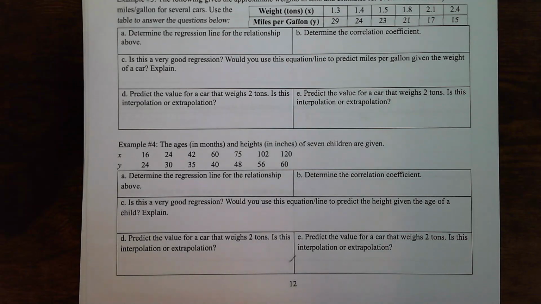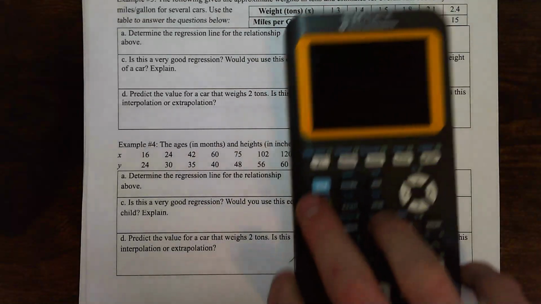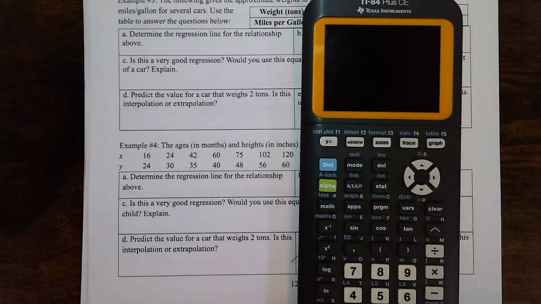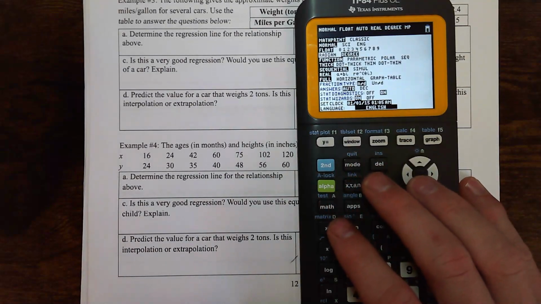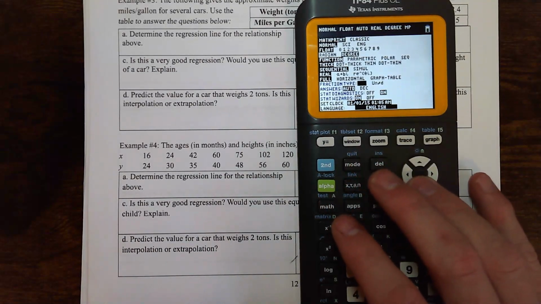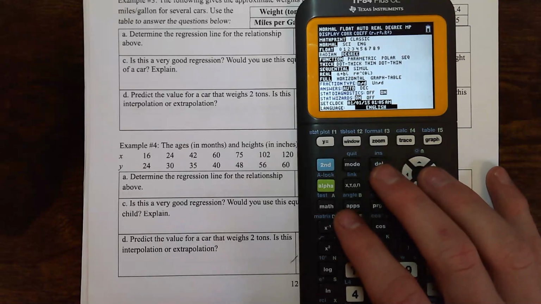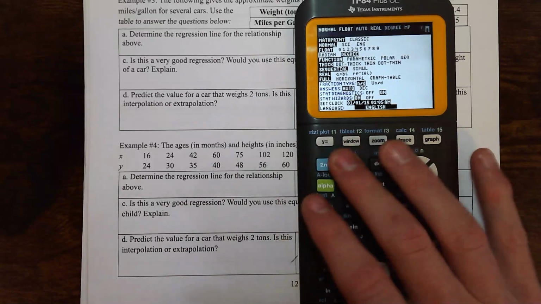So now we're going to use our calculator to make a regression line. Okay, and so the first thing I want to do is go to mode, because I always forget to do this. Go to mode, go down to stat diagnostics, and make sure they're turned on. If they're not turned on, I'm in trouble. They're on, so I'm going to go to second mode to get out of there.